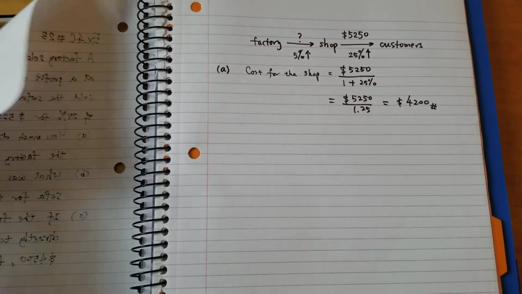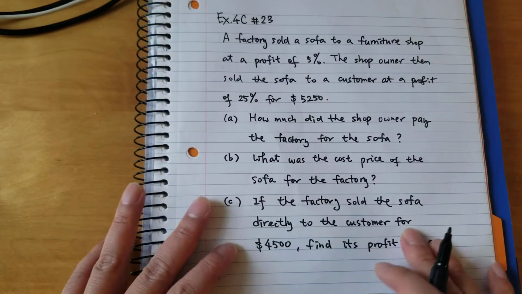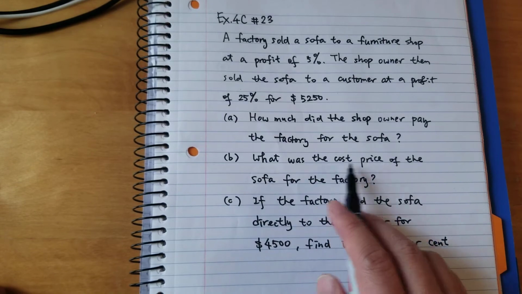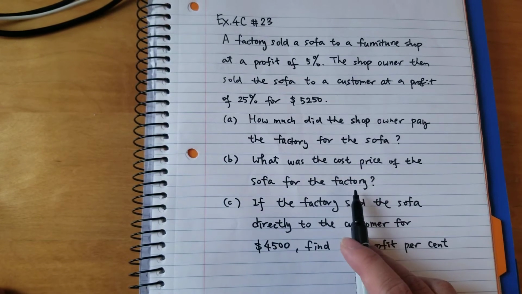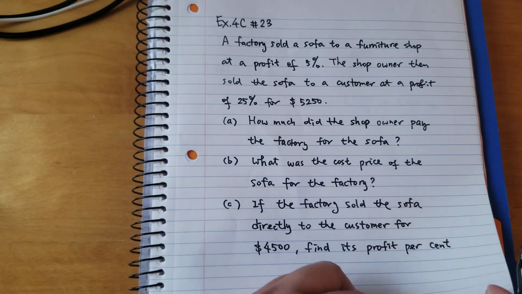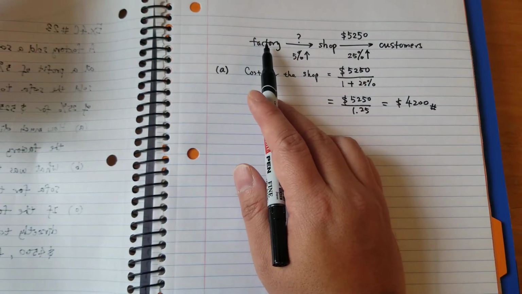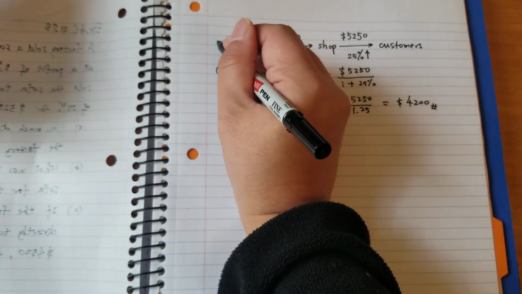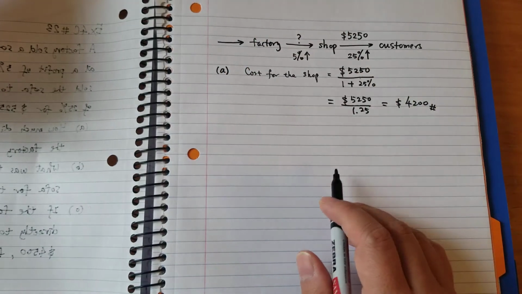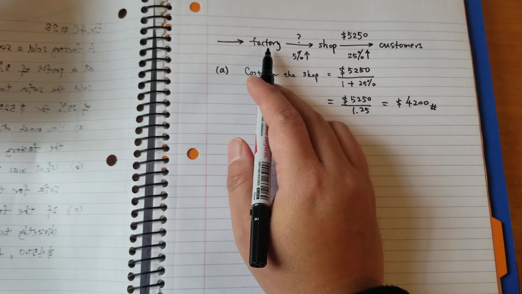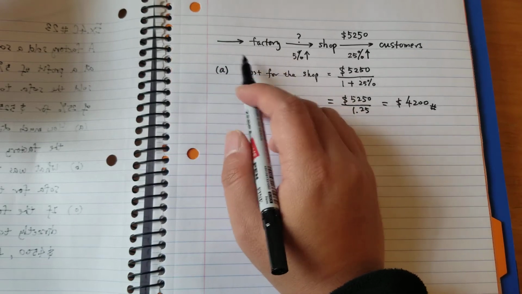Okay, so part B. What was the cost price of the sofa for the factory? Now we focus on the factory. The cost price means someone, let's say the wholesaler, sold the sofa to the factory, or some raw material, whatever.